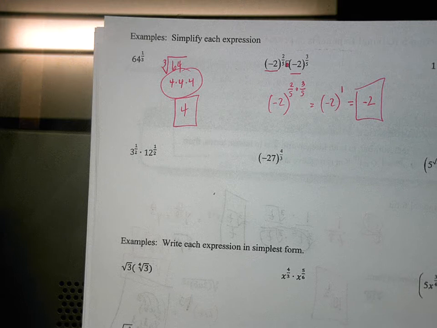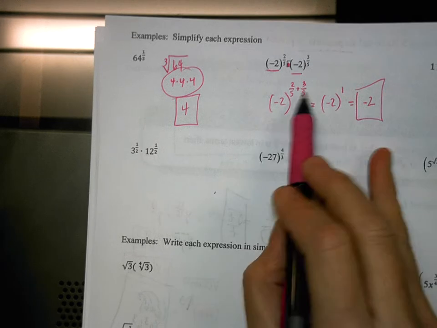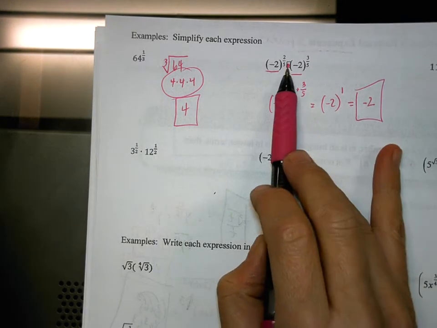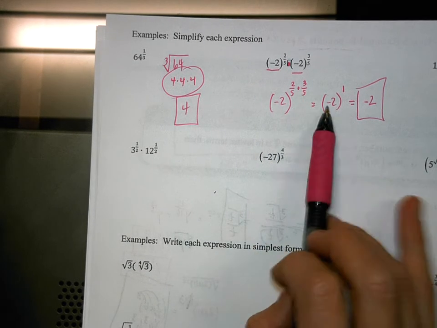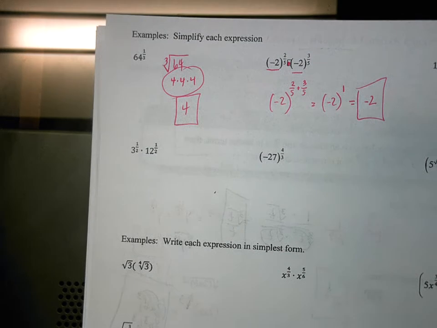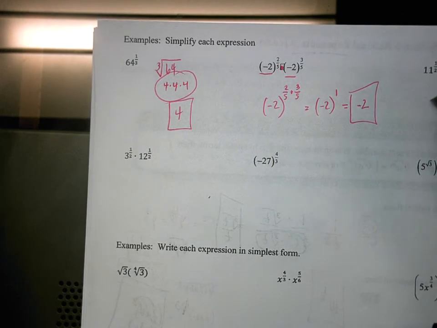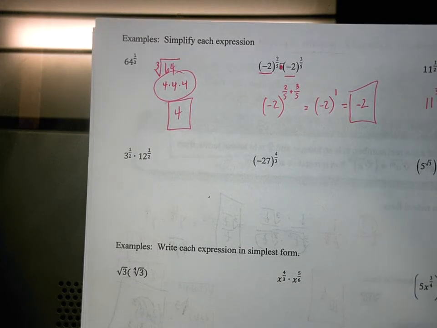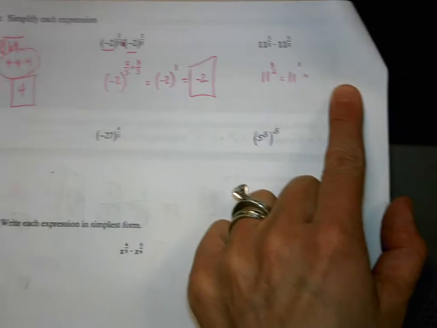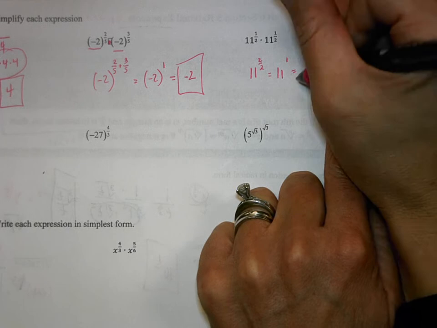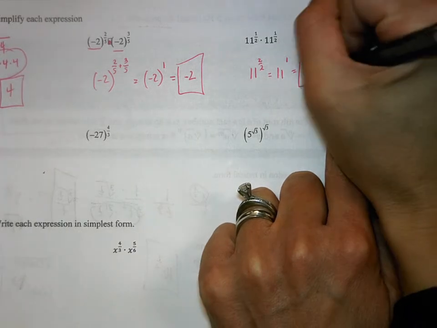Okay, what happens with the 11, base 11? Yes, because if you have the same bases and they're multiplying, you can add the exponents. So I was just showing that I was adding those two exponents together to get 1. Okay, so the same thing happens on the 11, and we end up with 1/2 plus 1/2, which is 2 over 2, good, which reduces to 1, which is just 11.